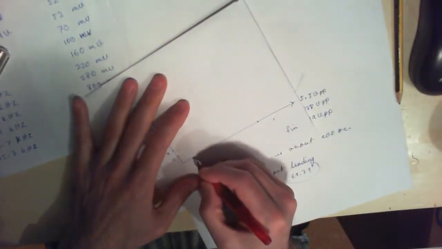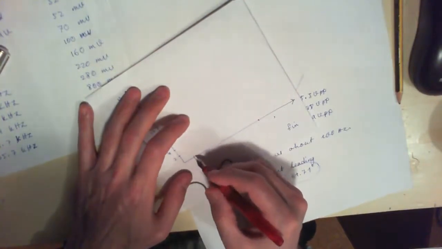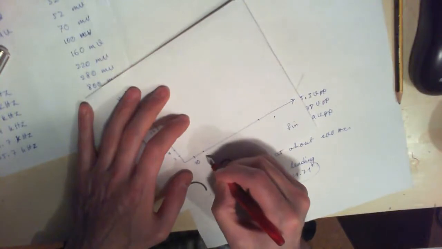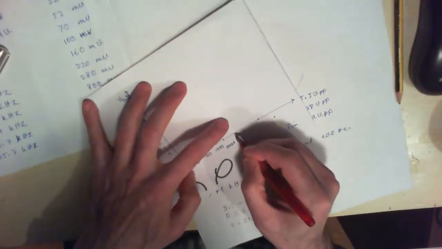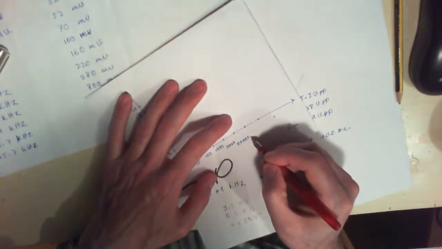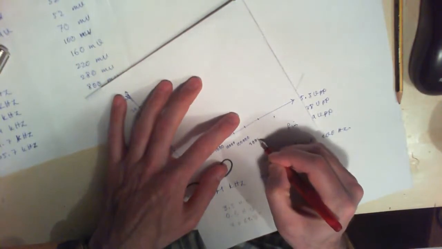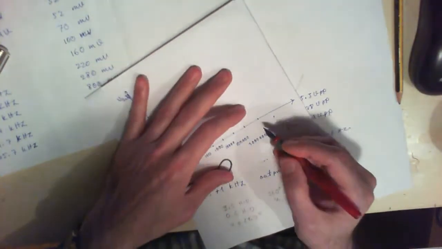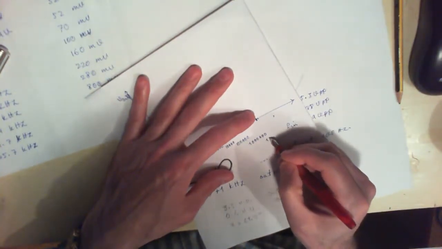So on the frequency axis, for example, let's take this as 10, 100, 1,000, this as 10,000, this as 100,000 hertz, and then this is 1 million hertz, which is 1 megahertz, and then this point over here, let's take it as 10 megahertz.